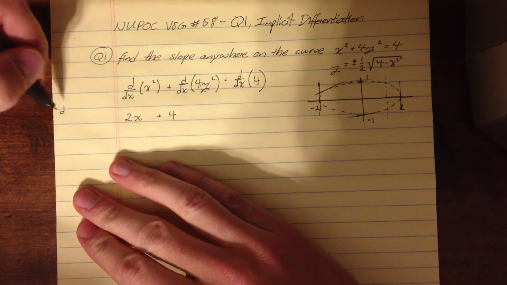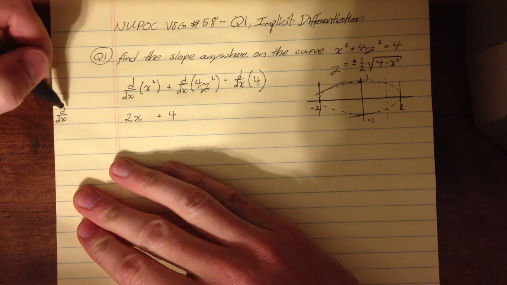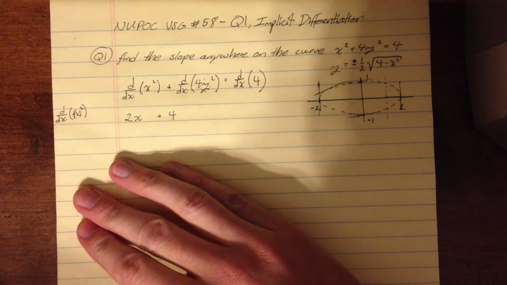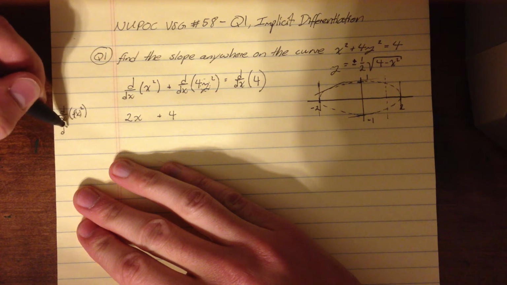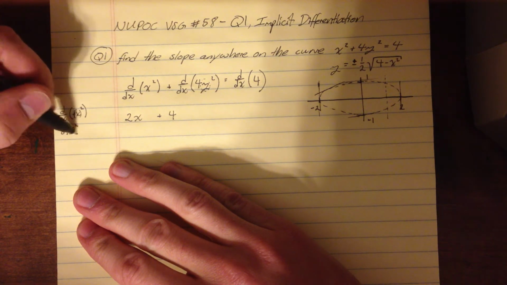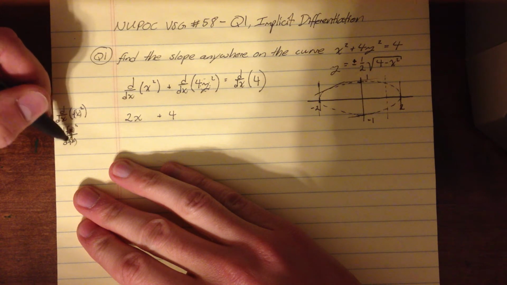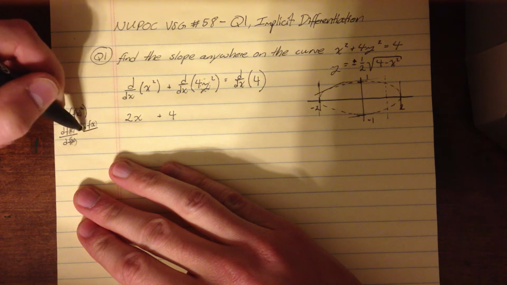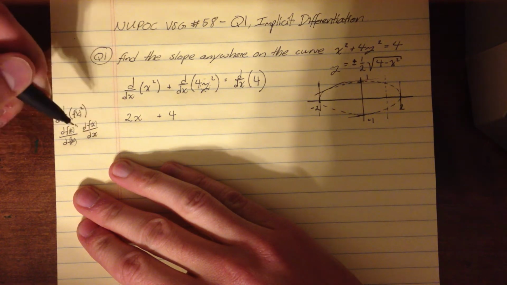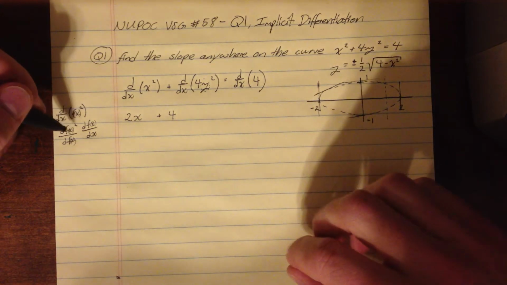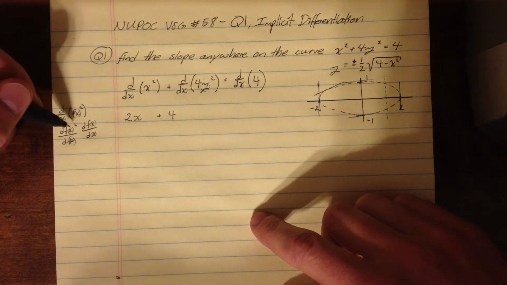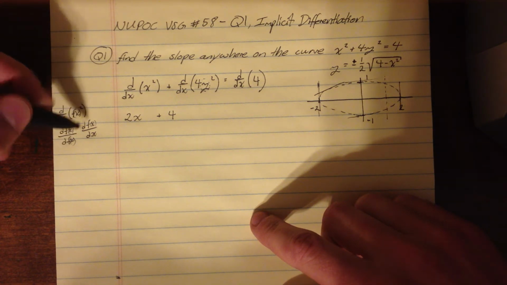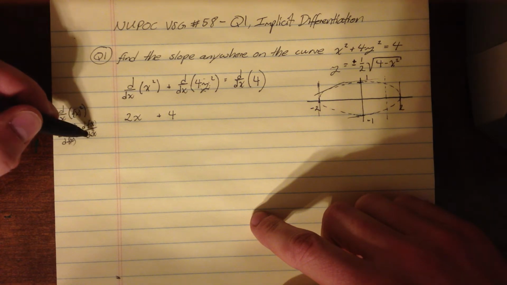If I was taking d/dx of some f of x, and that f of x was squared, I would just do the chain rule: d(f(x) squared)/d(f(x)) times d(f(x))/dx. So we take the derivative of the outside function with respect to that function, and then we take that function with respect to x.